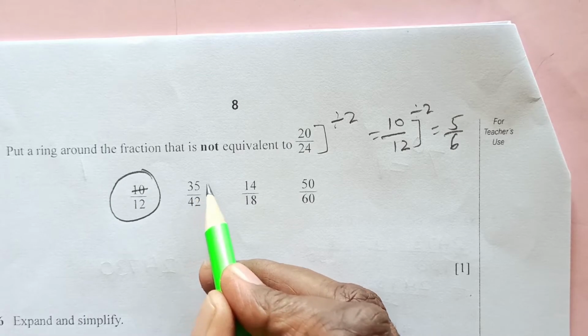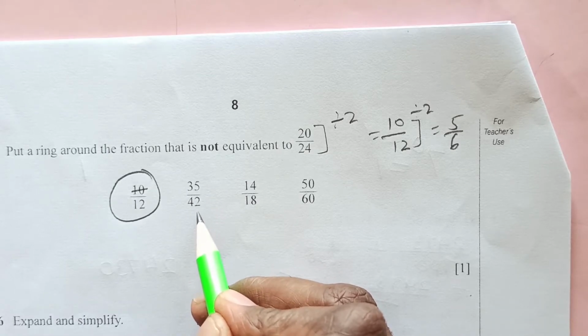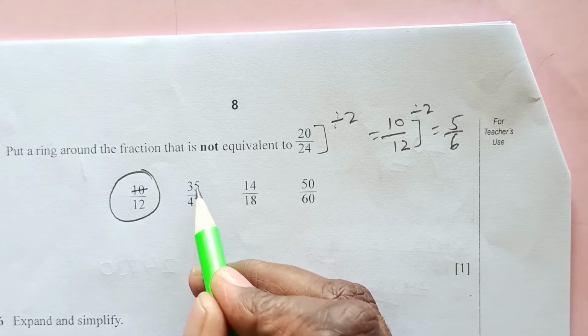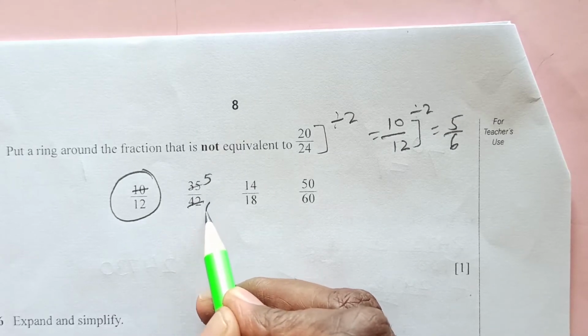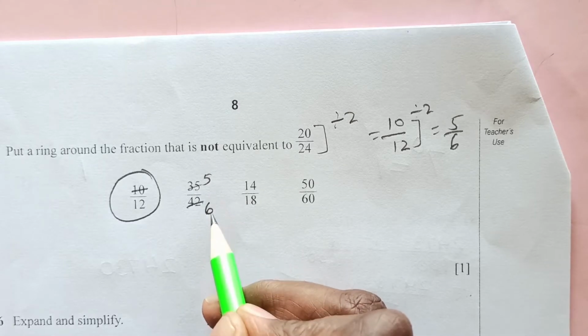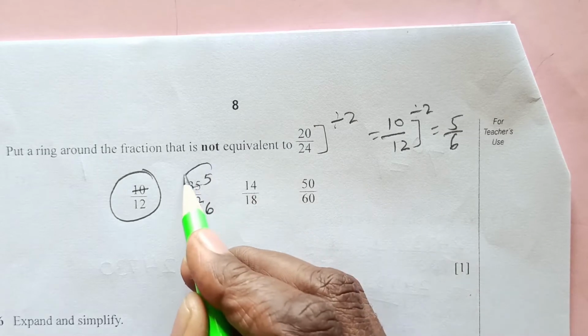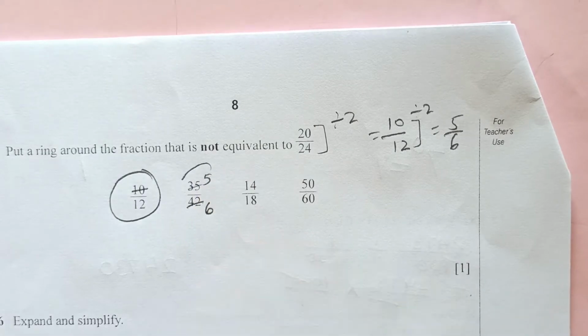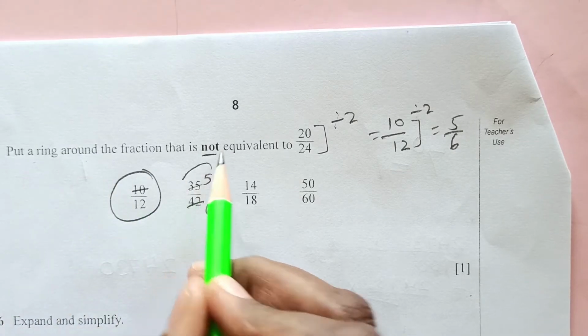This one, you cannot simplify. 7 times 5, 7 times 6, so 5 over 6. So we can simplify it by 7. So this is also equivalent. Yeah. So the question is, see, I made a mistake. Put a ring around the fraction that is not equivalent.